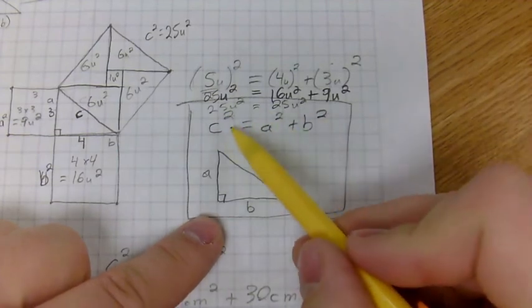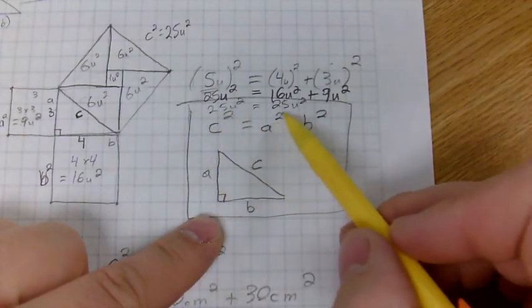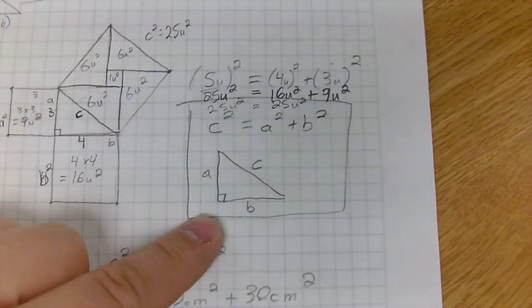Just a quick recap. The hypotenuse squared is equal to the legs squared and added together. That's Pythagoras' theorem, also known as the Pythagorean theorem.